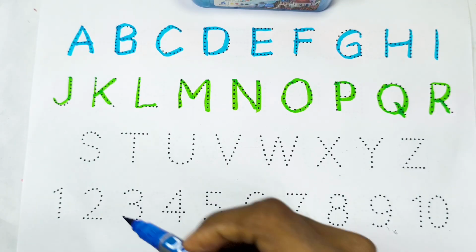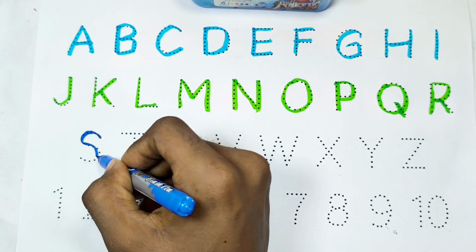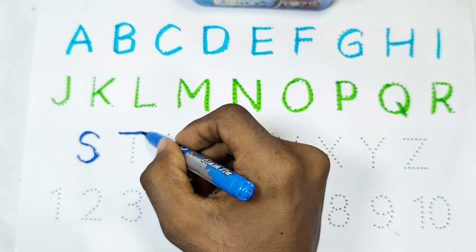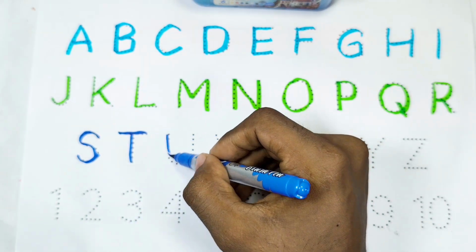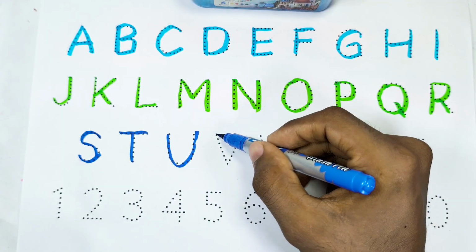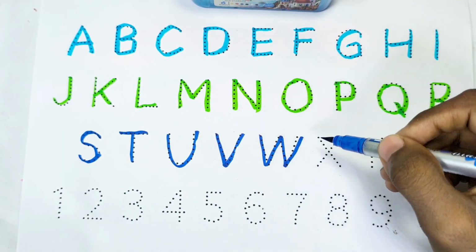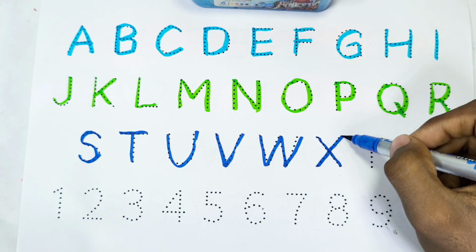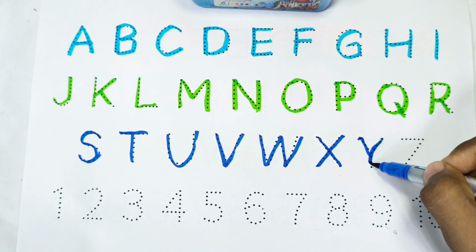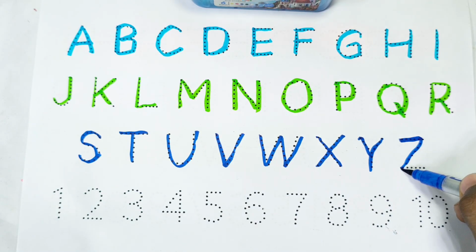S. T. U. V. W. X. Y. And Z. Kids, now you draw numbers.